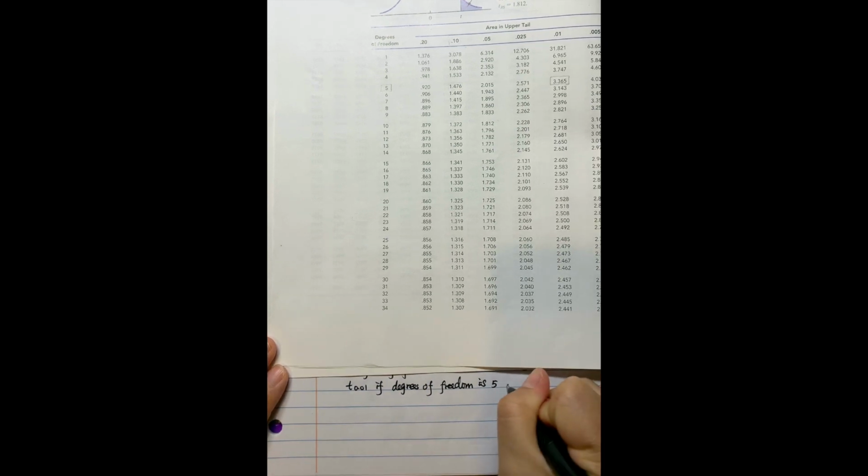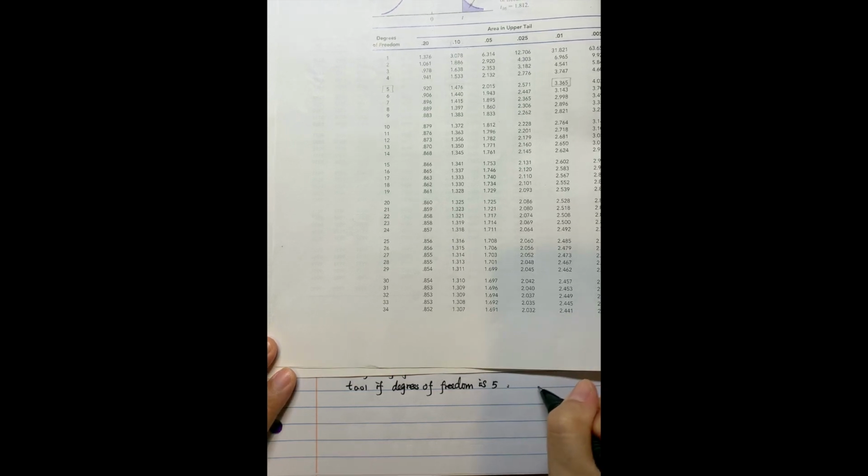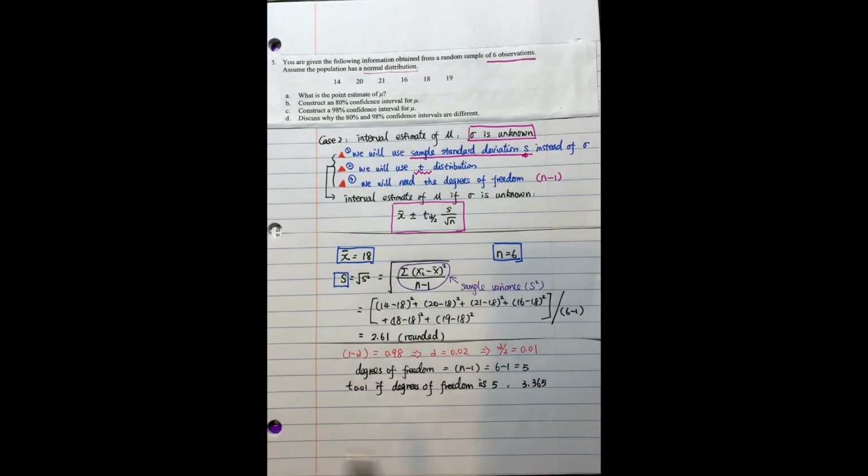So we just need to write it down. The t-value here is equal to 3.365, okay? So now we have all the information to compute the interval estimate of the population mean, because we finally have the t-value, right?